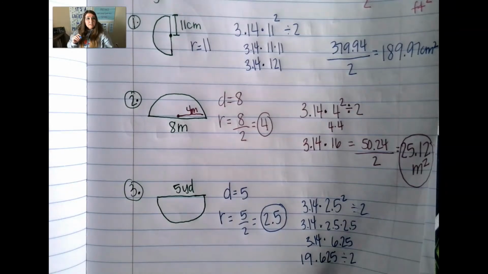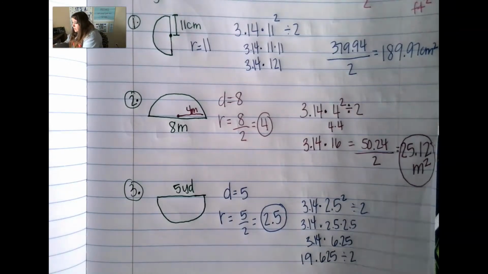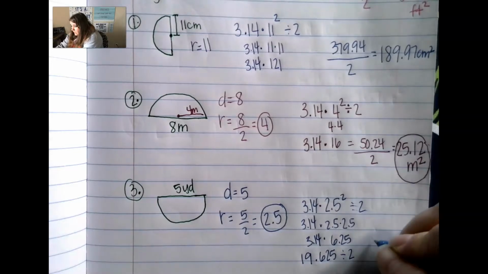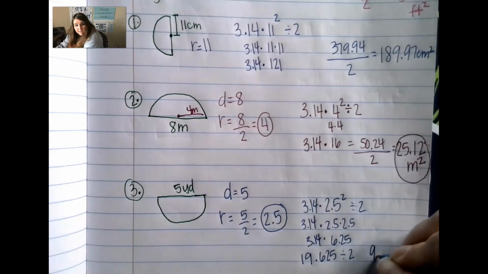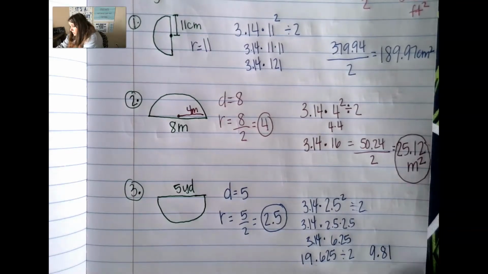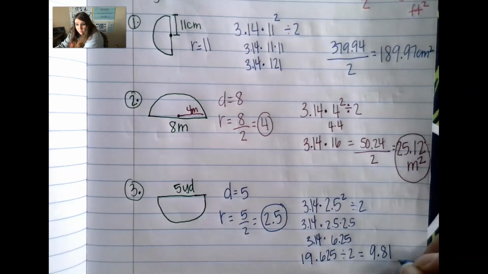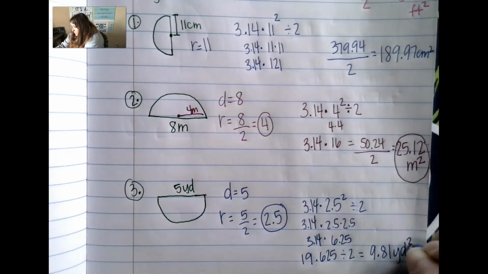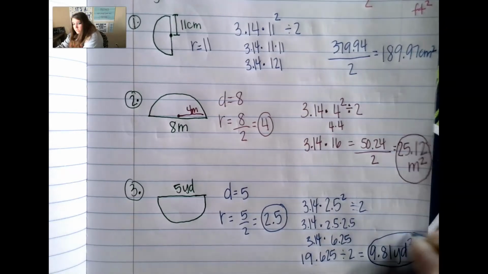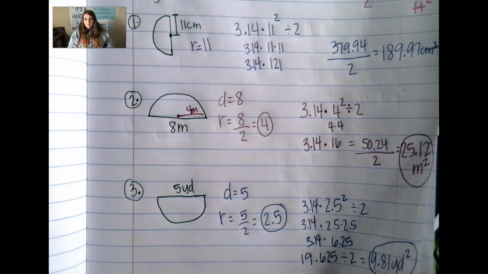Okay, we're going to round to the nearest hundredth. And so that really gave us 9.81. The number was 9.8125, but we're just going to round this so we only have 2 places after the decimal, and this is yards squared.